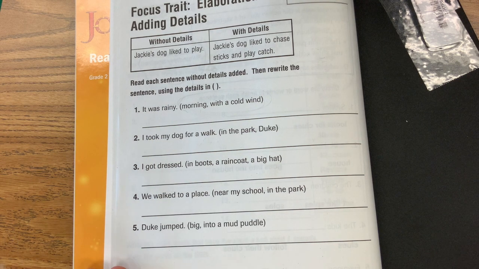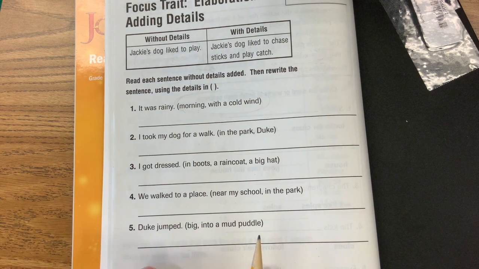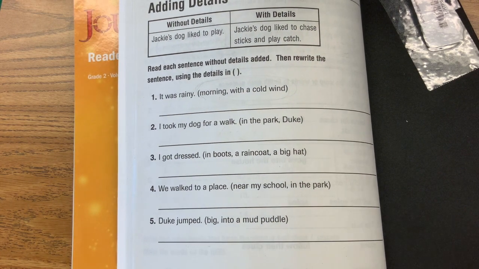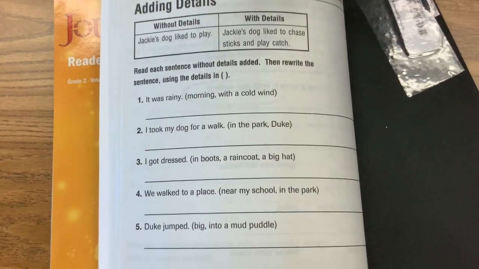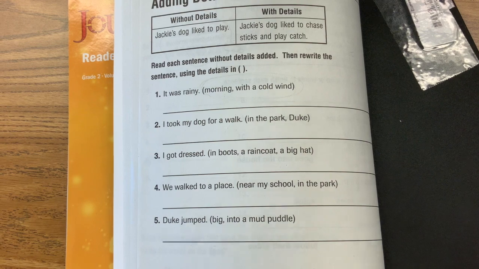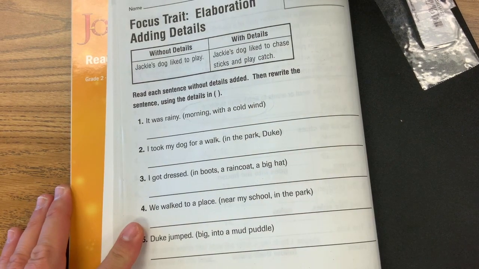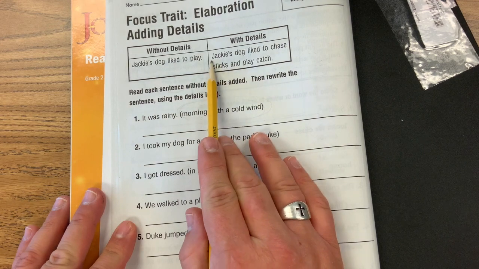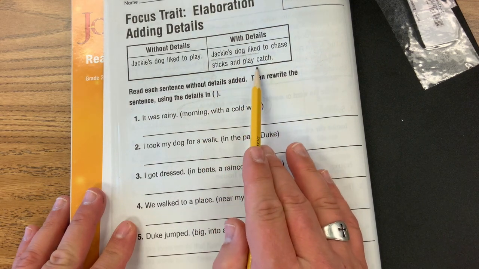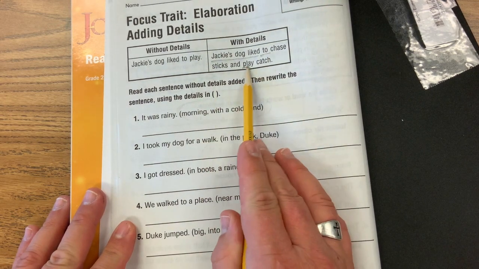You're going to add extra words the same way that they did up here in this one. So I'm going to underline just the words. They had Jackie's dog liked to play.